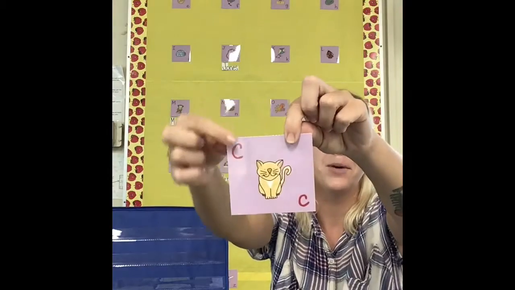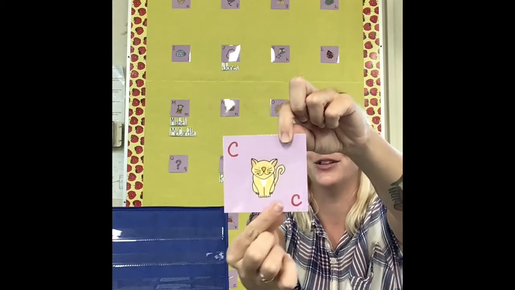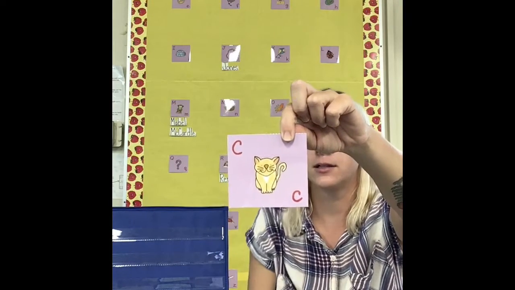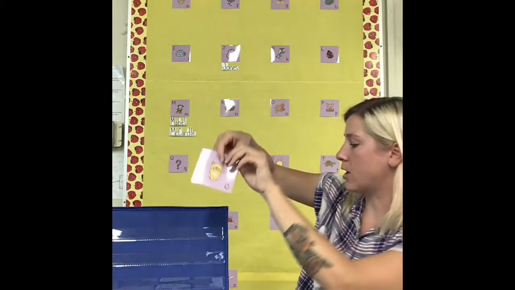So first, let's say the letter. This is the letter C. There are two C's on this chart. There's an uppercase C and a lowercase c. The picture on this card starts with a C. Cat. Cat starts with C.